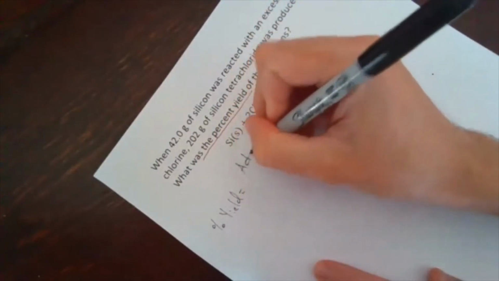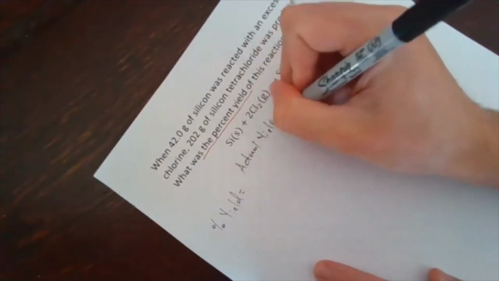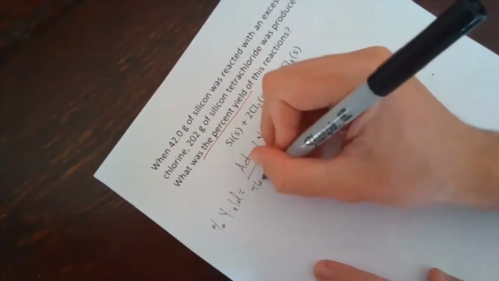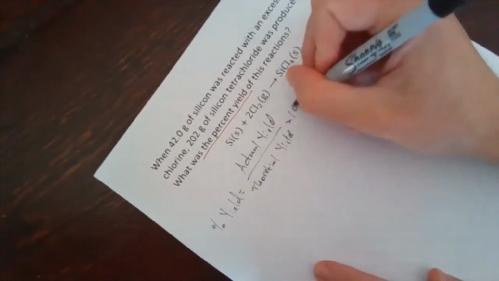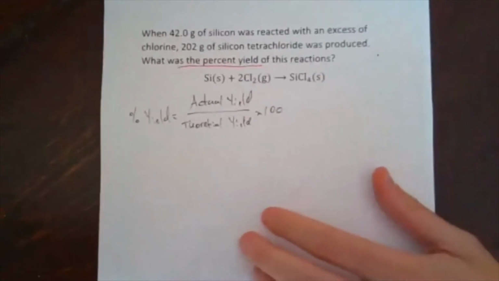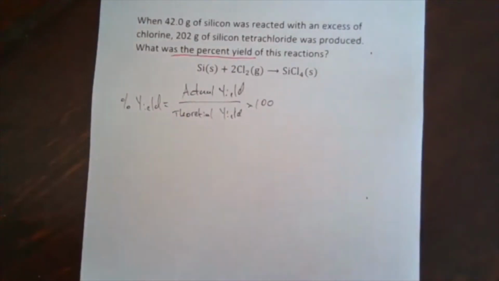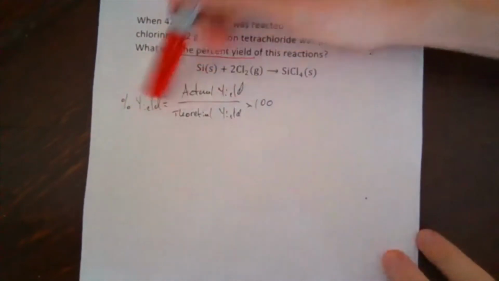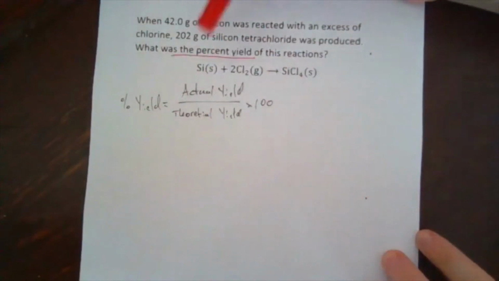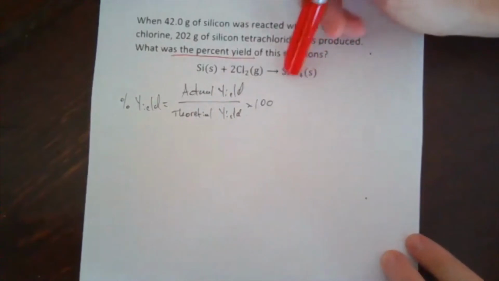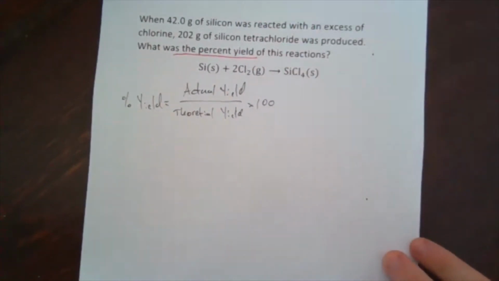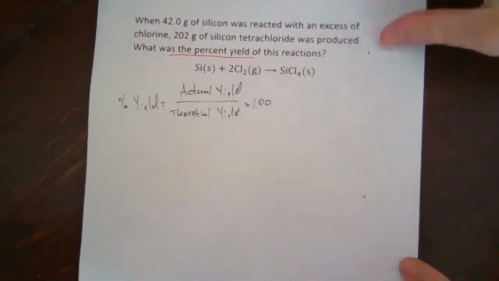Percent yield is going to be actual yield divided by theoretical yield times 100. And so if we want percent yield, we need to look for these two things, right? We need actual yield and theoretical yield. Yield means product, so I'm looking for mass of SiCl4. I want masses of silicon tetrachloride.